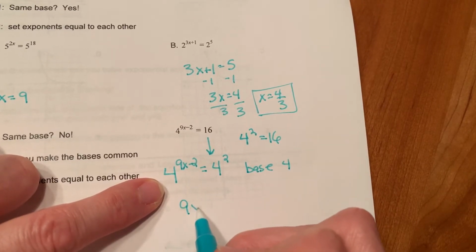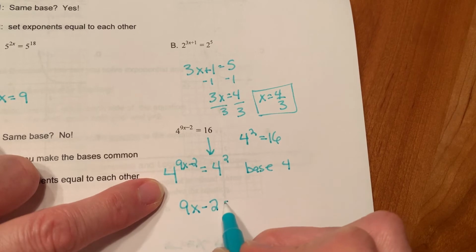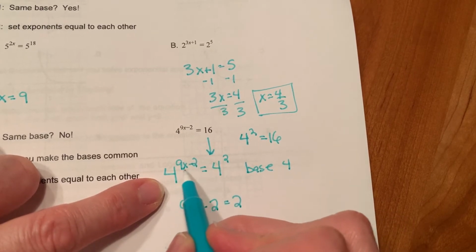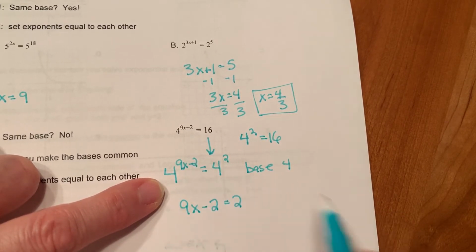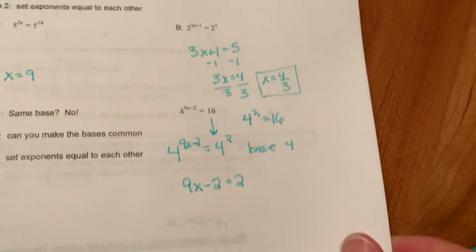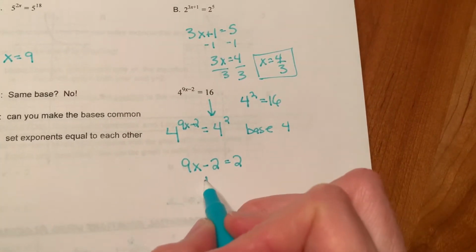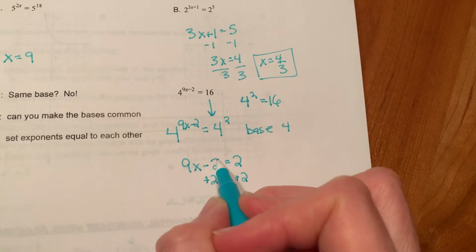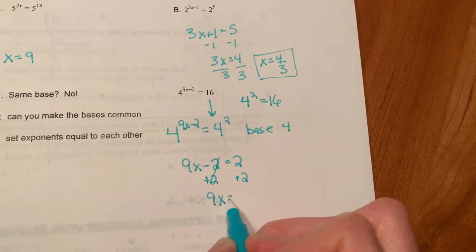So I can go ahead and set my exponents equal to each other. 9x minus 2 equals 2. And then I can solve for x. Add 2 to both sides. 9x equals 4.